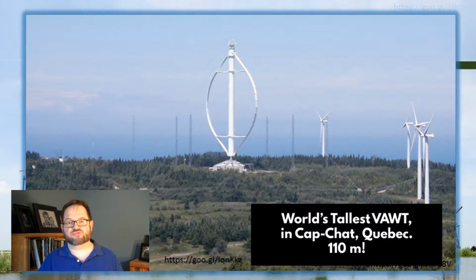And obviously it is capturing energy from a very large cross-section of area. The flux of kinetic energy is very large that it could be capturing here. And I really wanted to find some video of this thing running. And I kept finding these videos of people visiting Cap-Chat and taking video of them on YouTube. And the turbine was never moving, but they were speaking French. I didn't know what was going on.